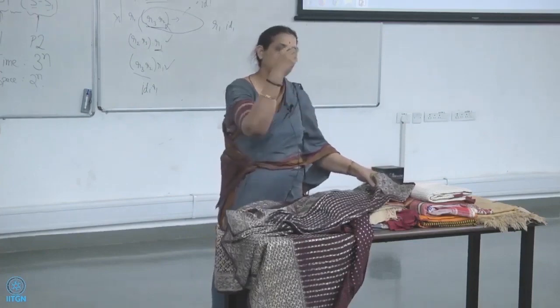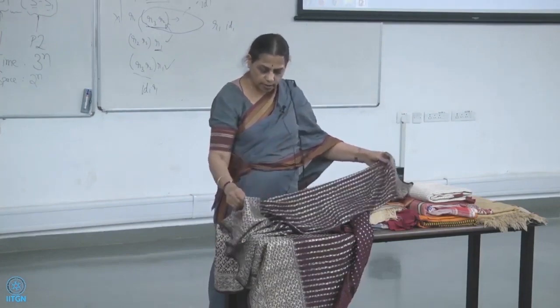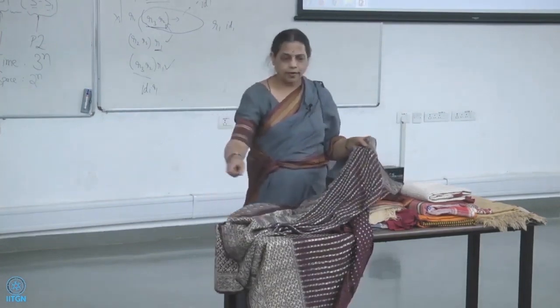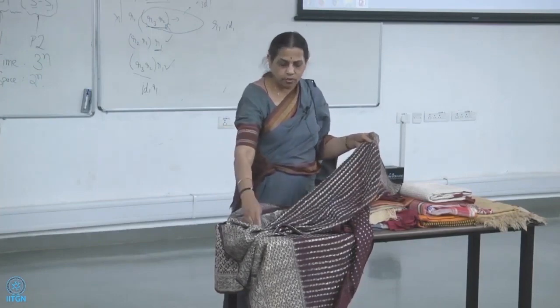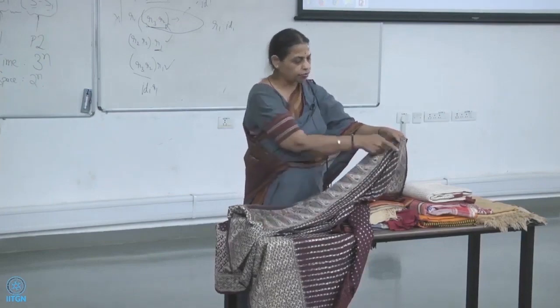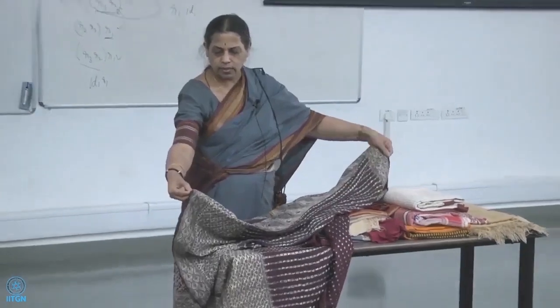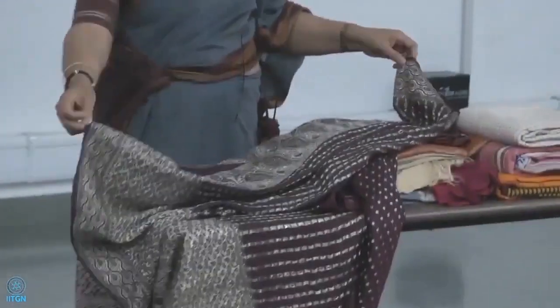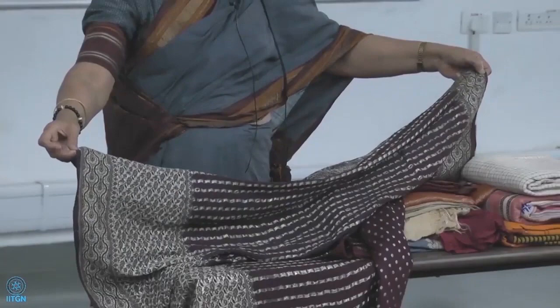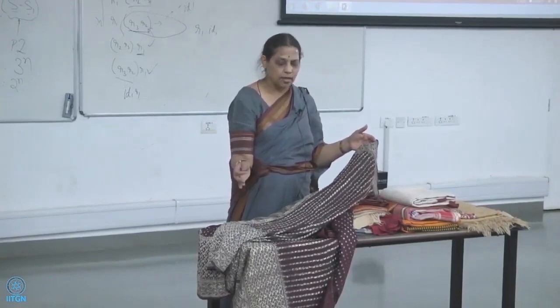Now, instead of just lifting the warp and inserting a fresh supplementary weft thread at every point, they began, fekwa means throwing, they began throwing the supplementary weft from selvage to selvage. Selvages are the edges. This is the selvage, this is a selvage. From selvage to selvage, this considerably speeds up the weaving. This innovation happened in 1950, and this kind of weaving is called fekwa.